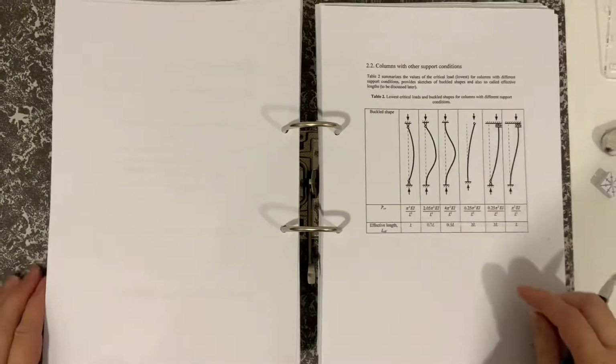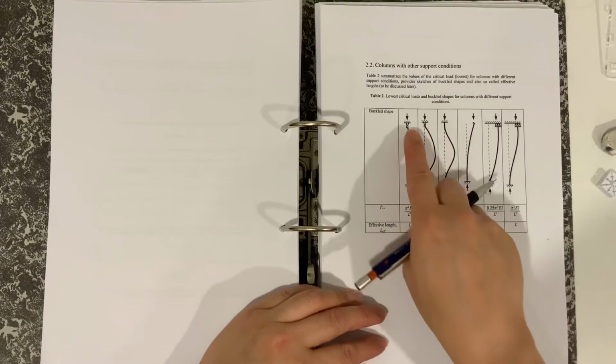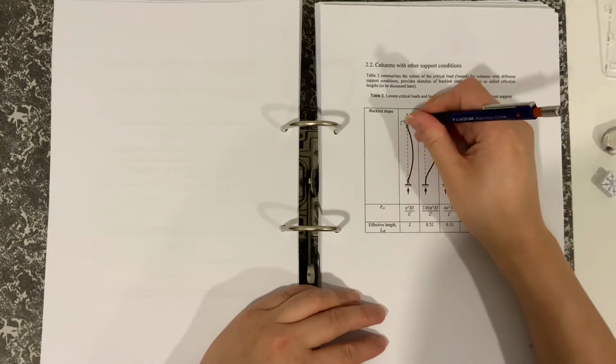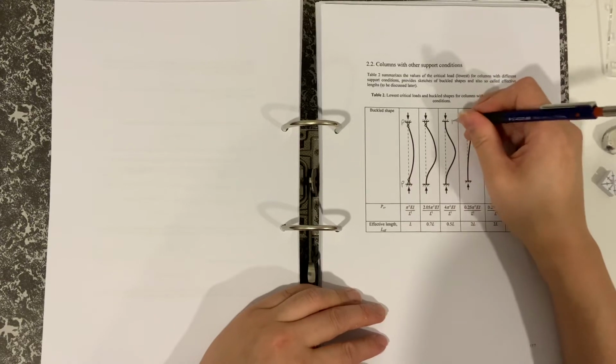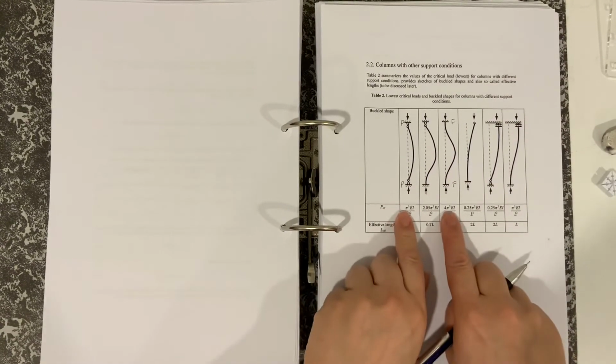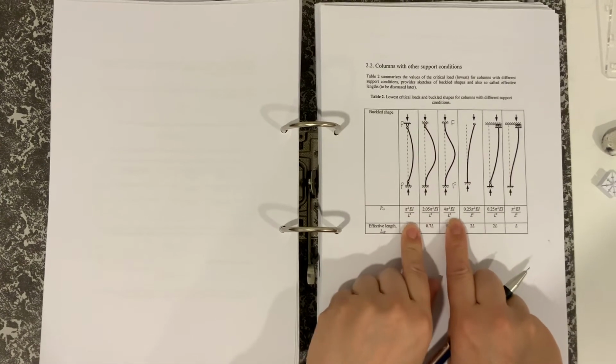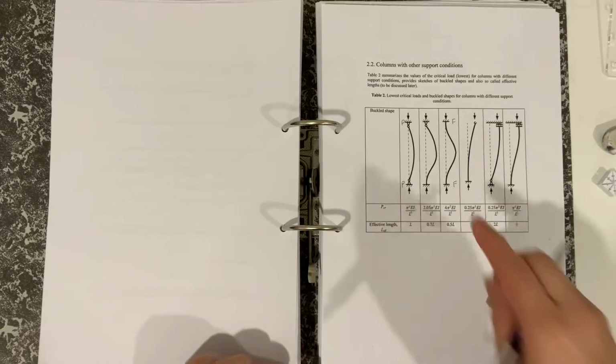What happens when we've got different boundary conditions? If both ends were fixed, so that's pin, pin, if it was now fix, fix, we can see that PCR has gone up by a factor of 4 in comparison to the pin, pin case.